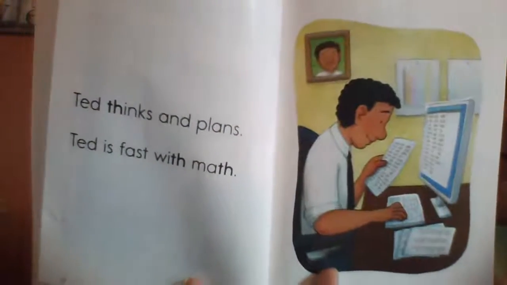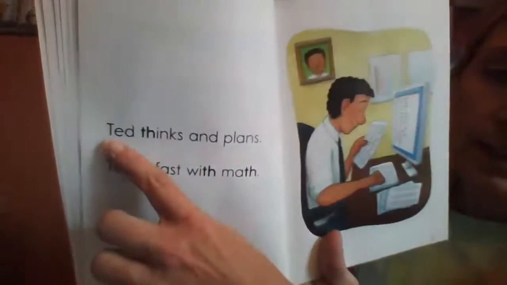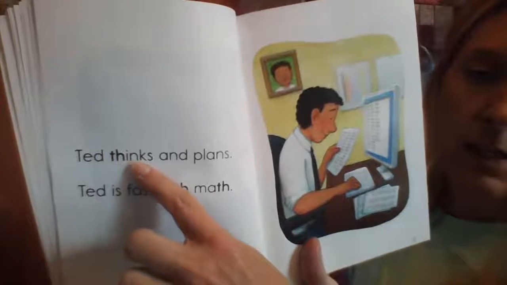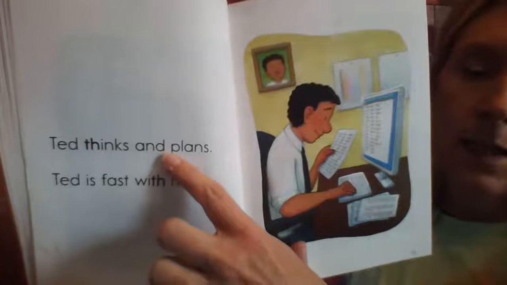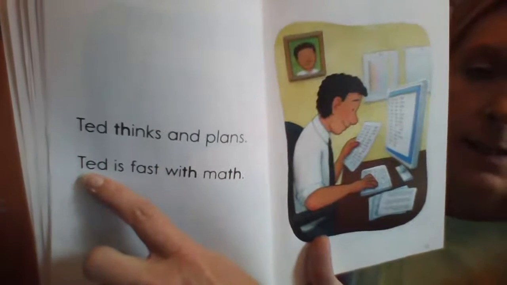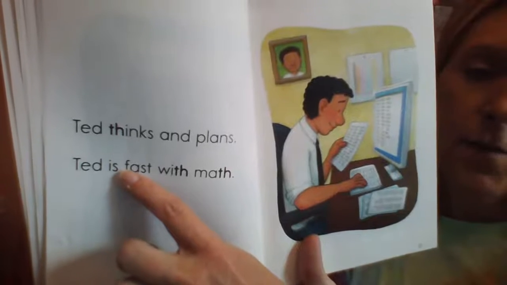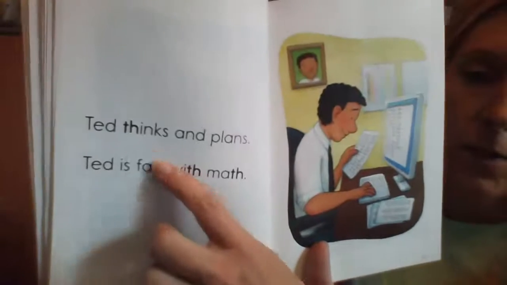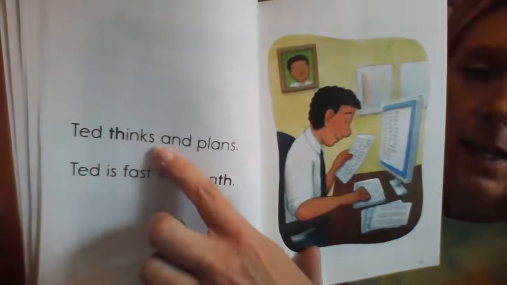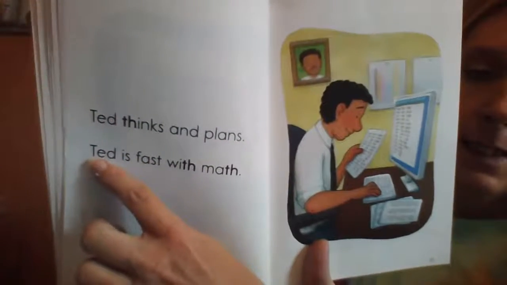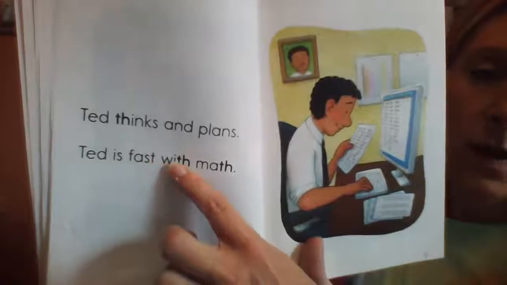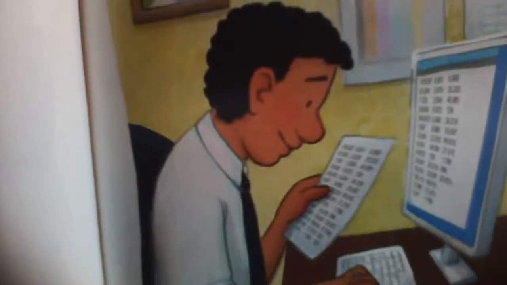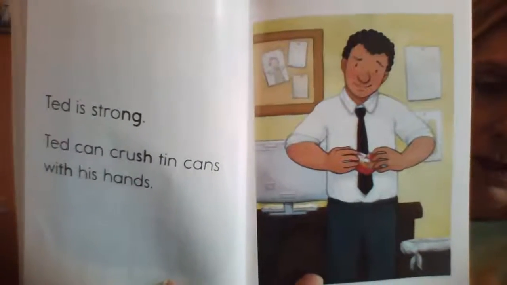Here he is at work. Ted thinks, and plans. Ted is fast with math. Let's read that a little faster. Ted thinks and plans. Ted is fast with math. So see all those numbers up there? He works with numbers. Looks like he's crushing a can, huh?